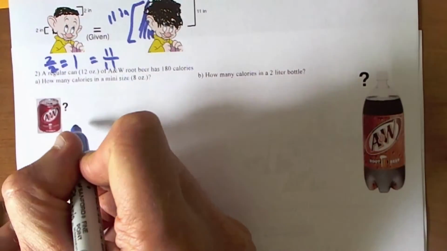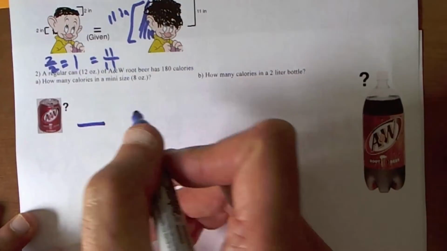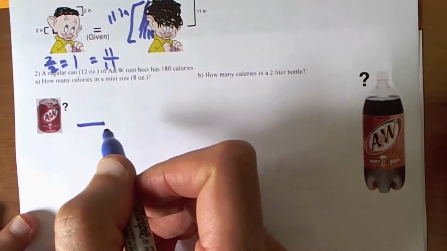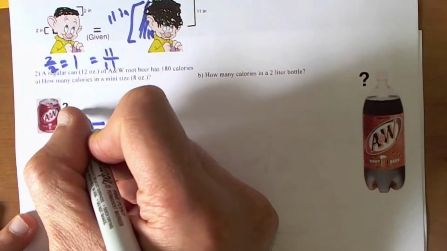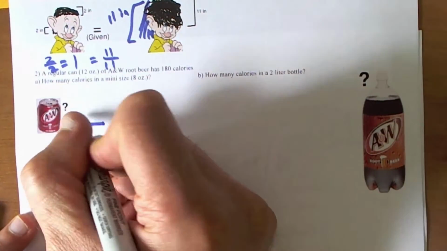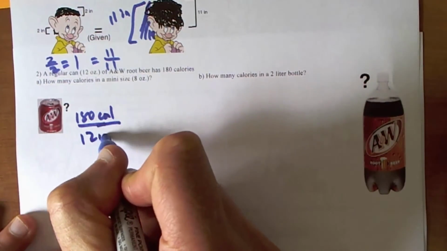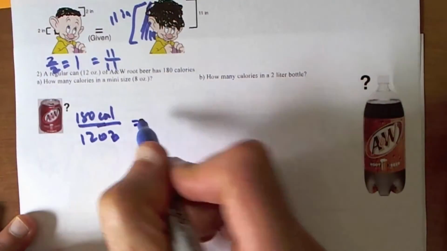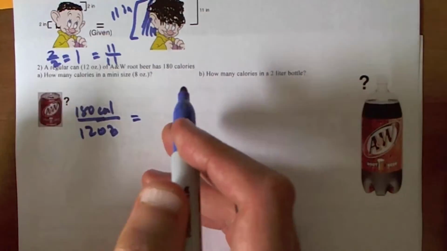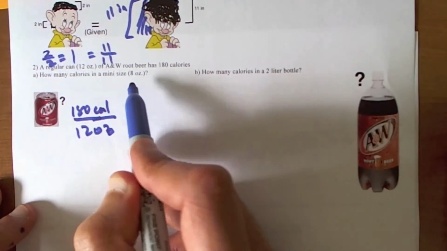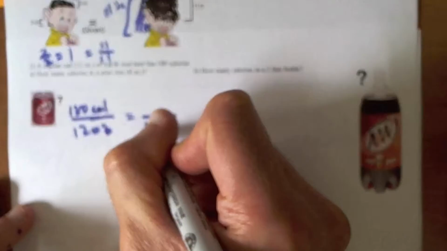Okay, if you're stuck, so don't pause the video if you're still going, but if you're stuck, we could say something like, okay, I know that there is 180 calories in 12 ounces of root beer. And I know because it's the same root beer, if it's a smaller can, 8 ounces, I want to line that up with this. I'm trying to figure out how many calories are in this mini one, so I'm going to say x calories.